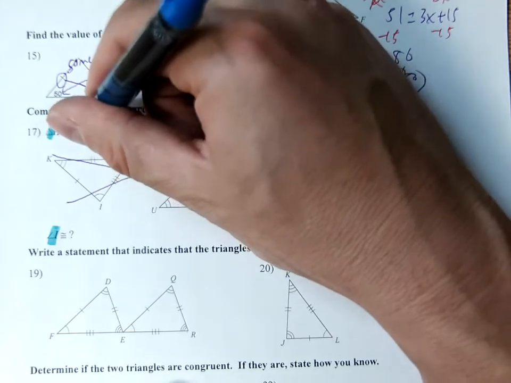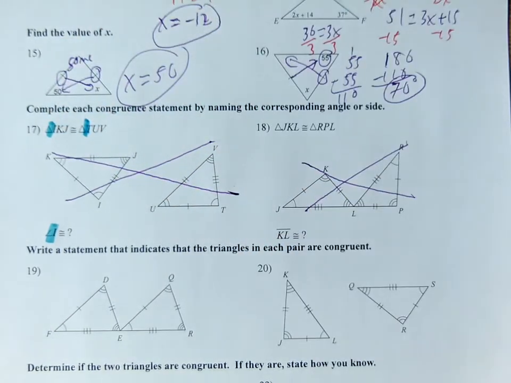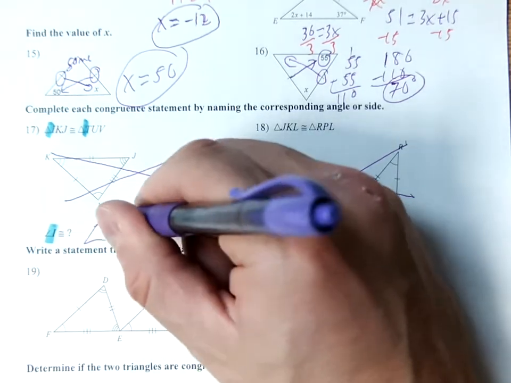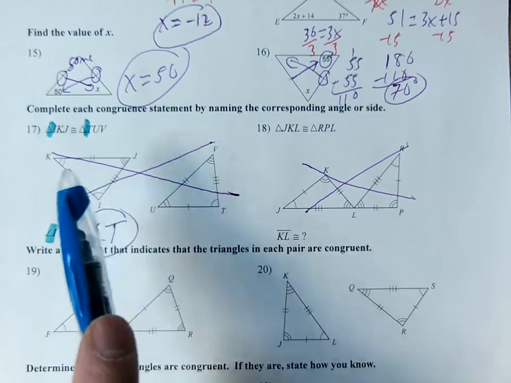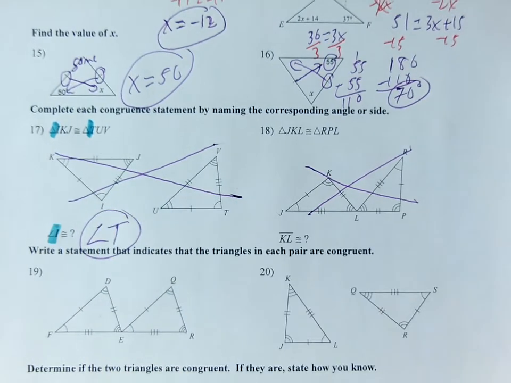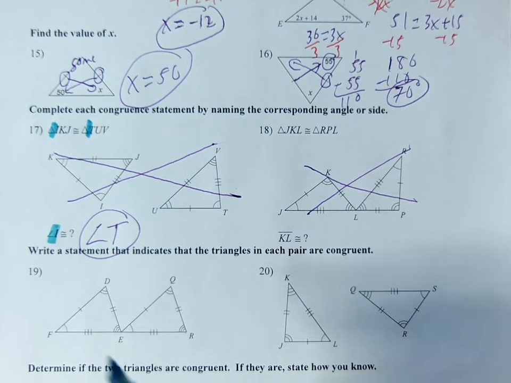T. I and T are in the same spot. Angle I is equal to angle T. Simple as that. You don't have to use the picture. You can use the picture if you want to look at this little marking here. Angle I's got a single mark, angle T's got a single mark. But it's much easier just to look at the statement above.